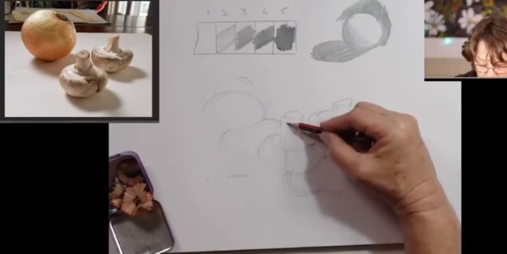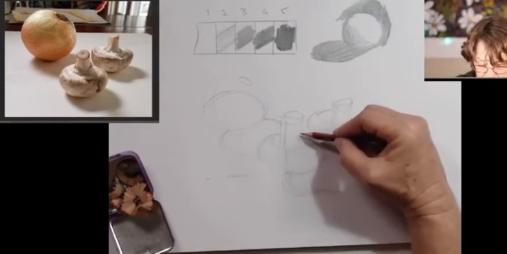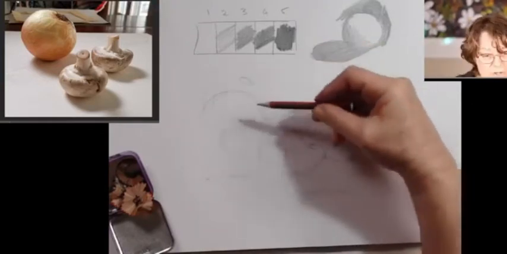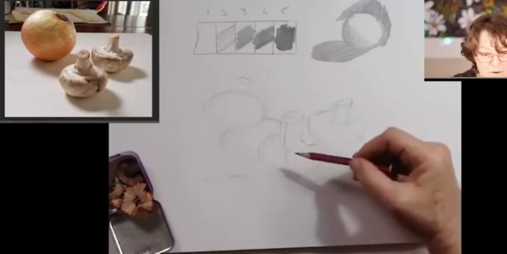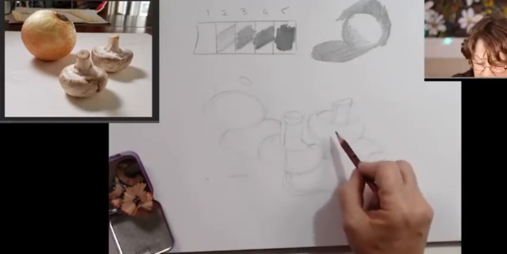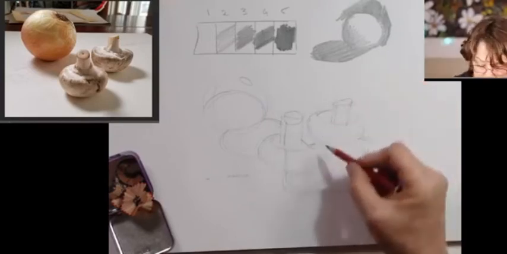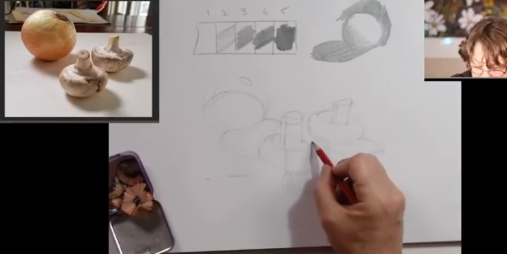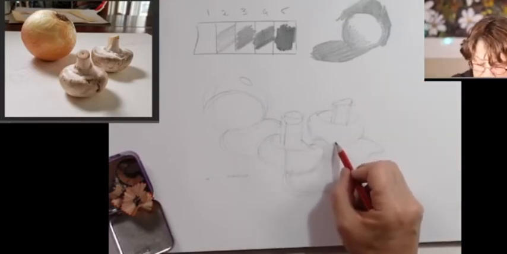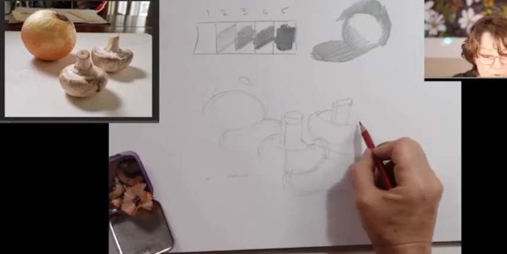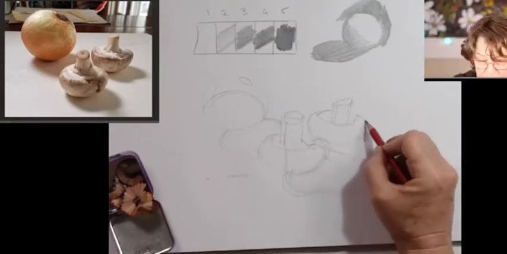So the whole of this side of the stalk is in shadow as well, because the light is coming from that direction. And on this one, oh, it's being overlapped. I didn't even notice that. Make it a bit bigger. On this one, also, this side of the mushroom is dark.